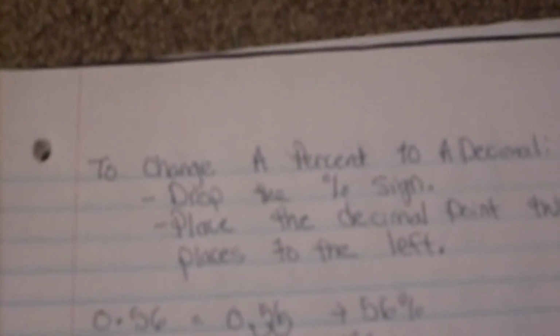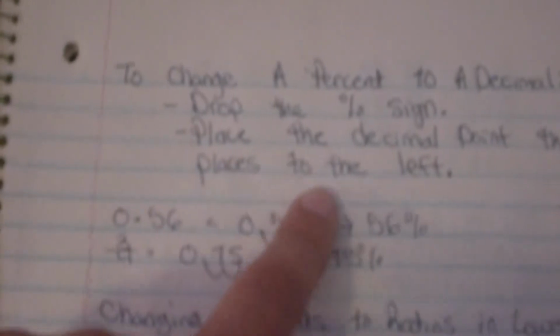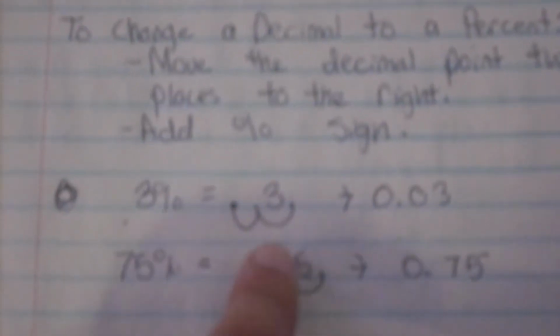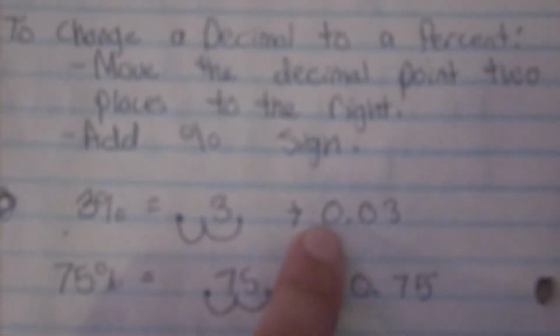Alright, so to change a percent to a decimal, you are going to drop the percent sign, so get rid of it. Then you're going to place a decimal point 2 places to the left. So we're going the other way. If we look at 3%, I'm first going to drop my percent sign, so we just have 3. Now our decimal point is going to be where our percent was, right here at the end. We're going to move it 2 places to the left. So we go 1, 2. So our decimal point is out here. If you realize we have a floating hole right here, we are simply going to fill that with 0. So 3% becomes 0.03.